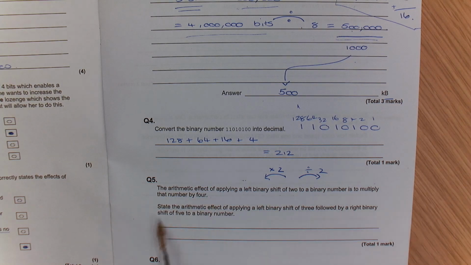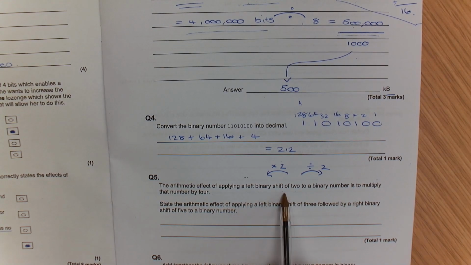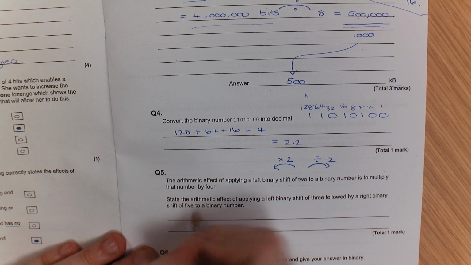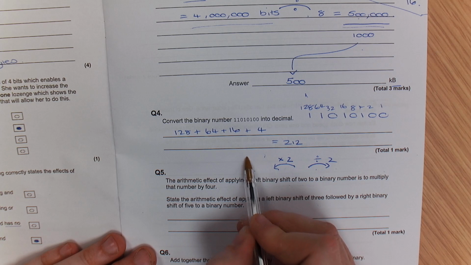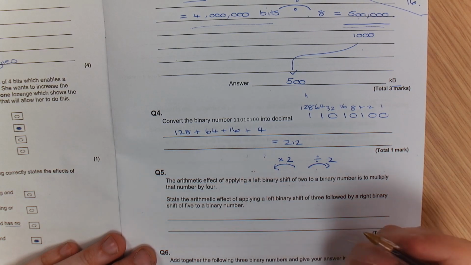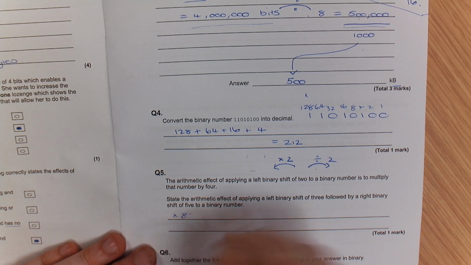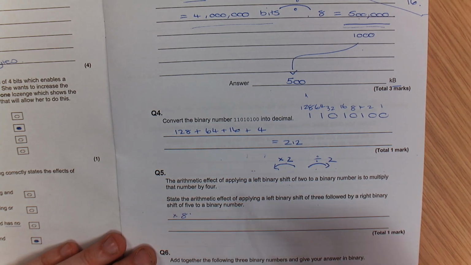Alright? Now it says state the arithmetic. So we've actually given you a little bit of help here. State the arithmetic of applying a left binary shift of 3 followed by a right binary shift of 5. Okay, so look, I'm going to basically multiply times 2 times 2 times 2, which is multiplied by 8. But then it says followed by a right shift of 5.